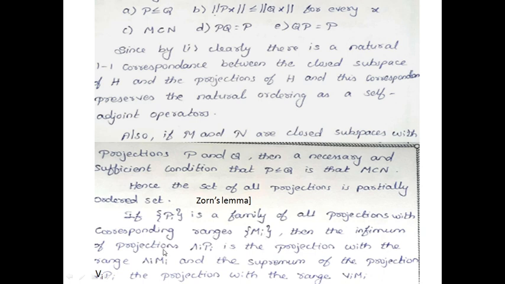Then the infimum of projections is denoted by meet. So meet of Pi is the projection with range meet of Mi. Similarly, the supremum of projections is denoted by join of Pi, with range join of Mi.